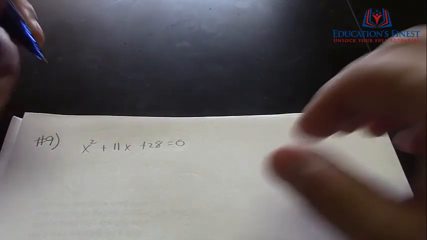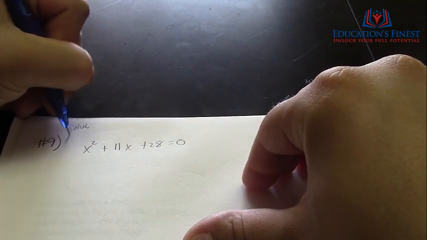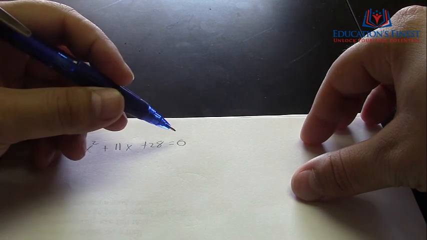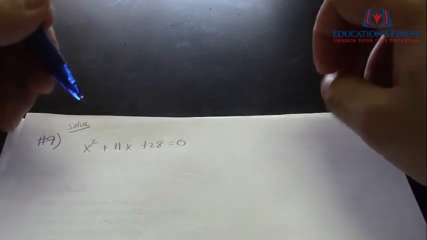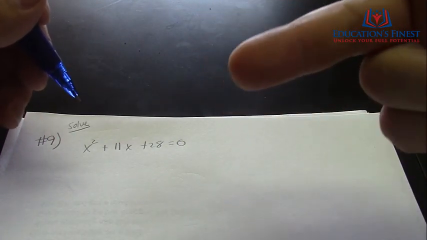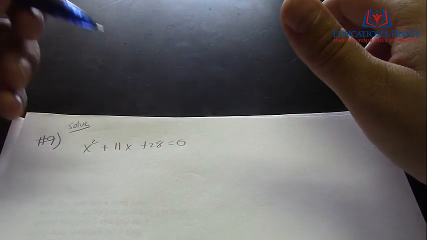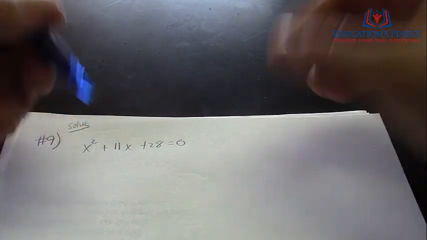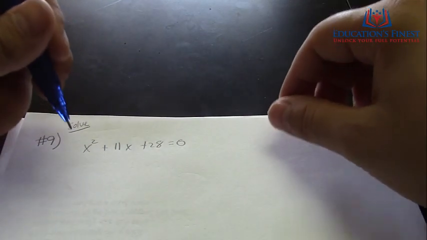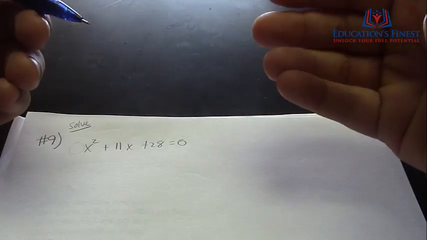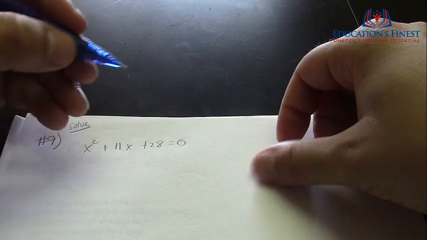Number 9. Alright, so again, this is just going to say solve, okay? When you see a quadratic with an x squared that equals 0, there's only a couple ways you can solve this: factoring, quadratic formula, or completing the square. My rule of thumb: if there's no number here, try to factor it right away. If it doesn't factor, then you don't really have a choice. But always try factoring first, because factoring is the easiest and the fastest, okay? If there's a number here and the numbers look all complicated, it might be quicker to just use the quadratic formula, okay? But in this case, let's just see if this factors.